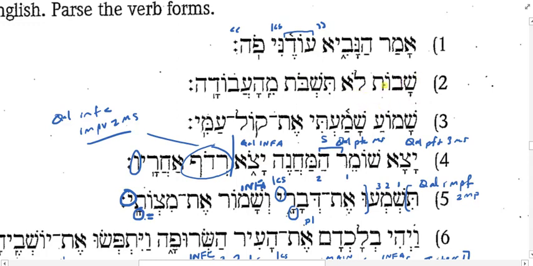Look at number 2. I have shavot lo tishbot. You see shavot has shavat as my root letters. Tishbot has shavat as my root letters. Is this emphasis or complementary use of the infinitive absolute? Emphasis.